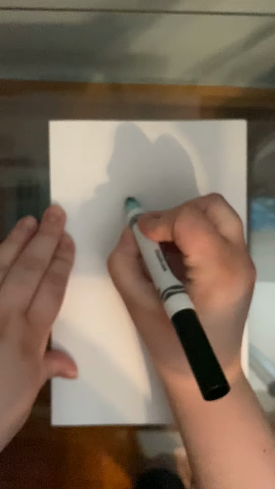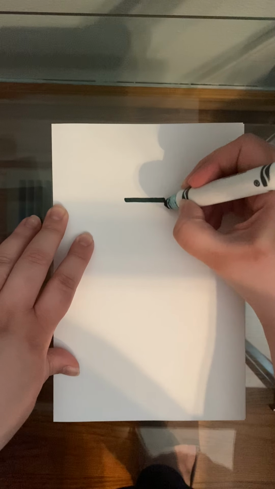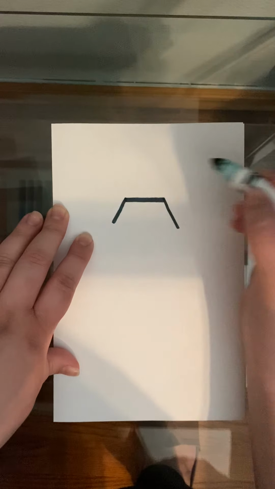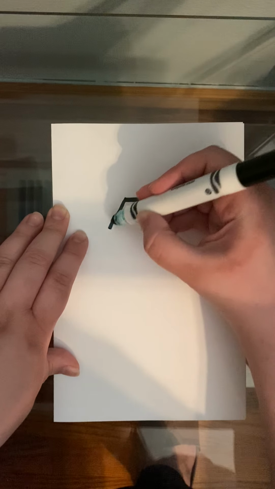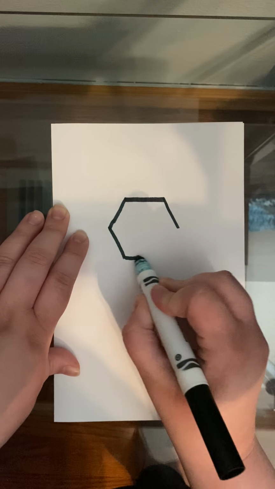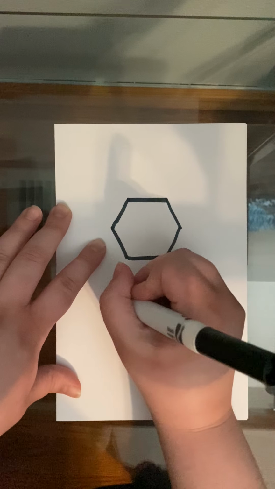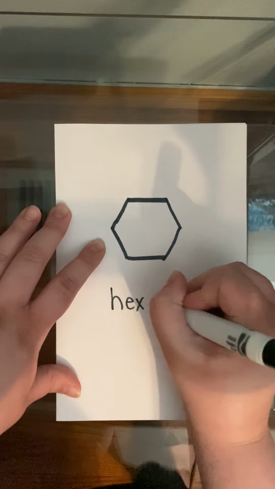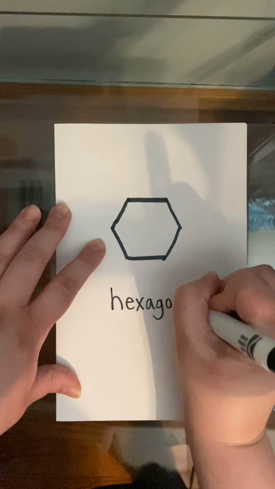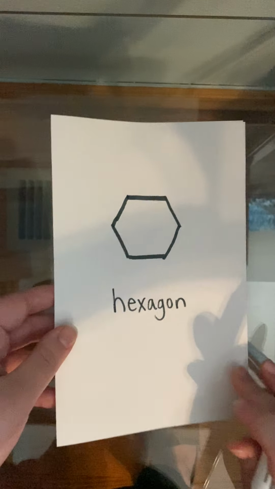Today we're going to learn about a new shape called a hexagon. Let me show you what a hexagon looks like. You may have seen these before. Just like that, that's a hexagon. I'm going to write the word hexagon underneath. To learn more about hexagons today, we're going to read a book.